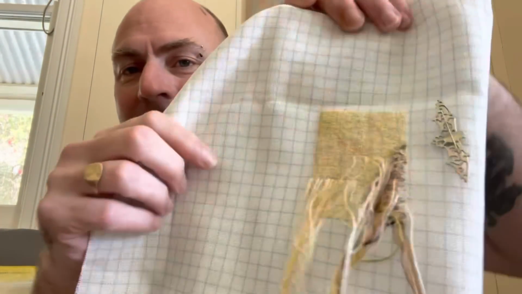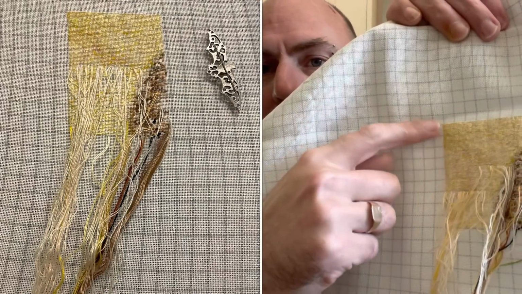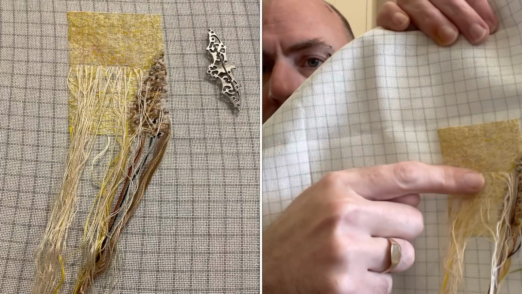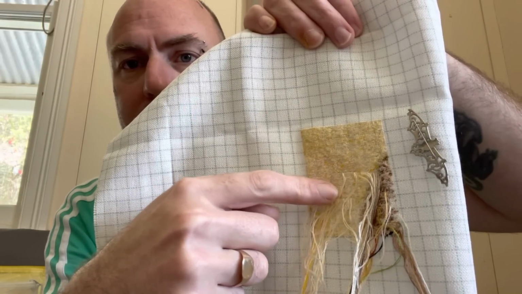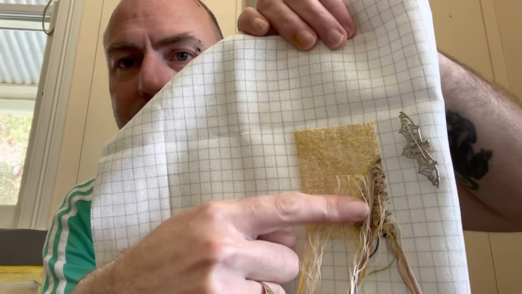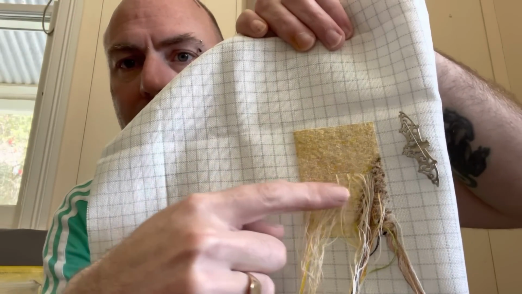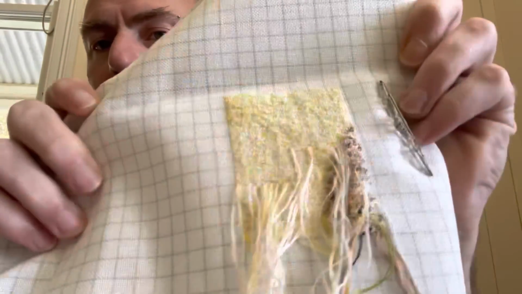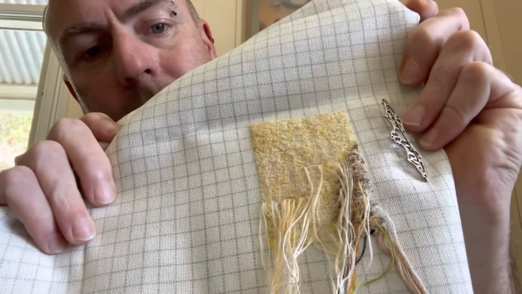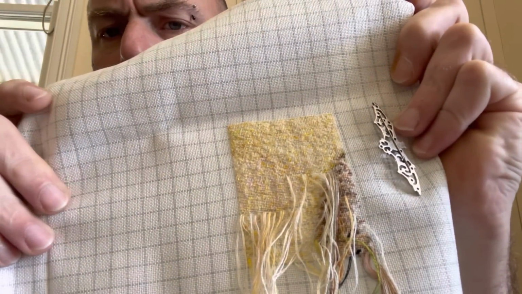So this is where we're at now on that one. I've completed all the way down to here. I'm just starting on this row here now, so I'm halfway through. So we're getting there. I've got that bit and then the final bit here. This one got 414 stitches.